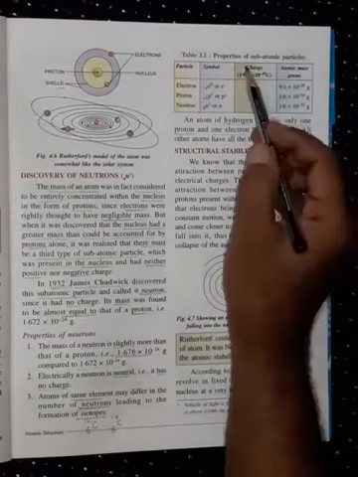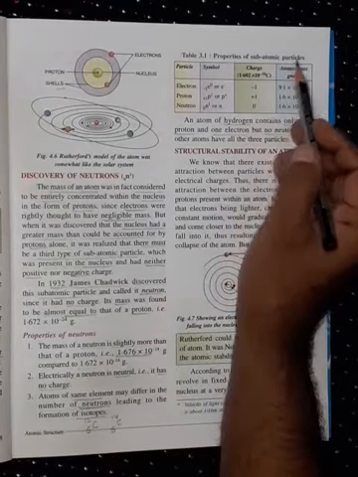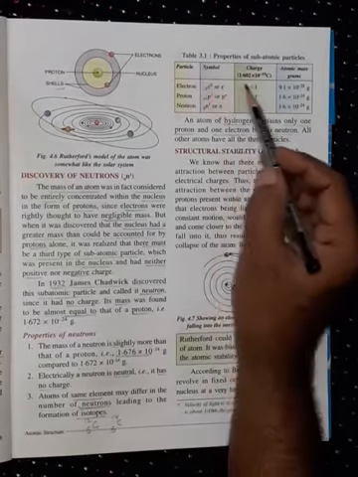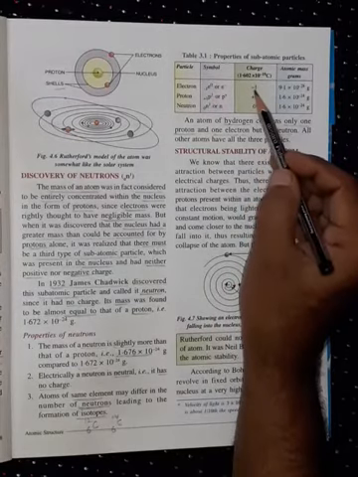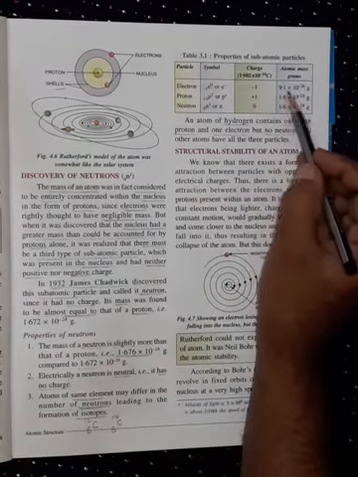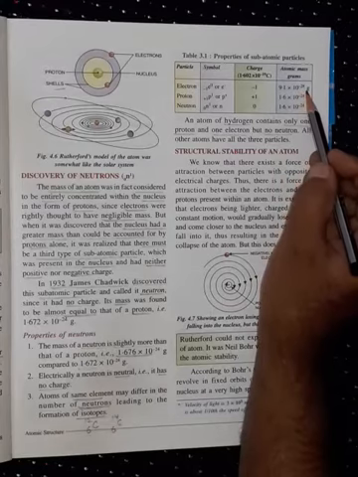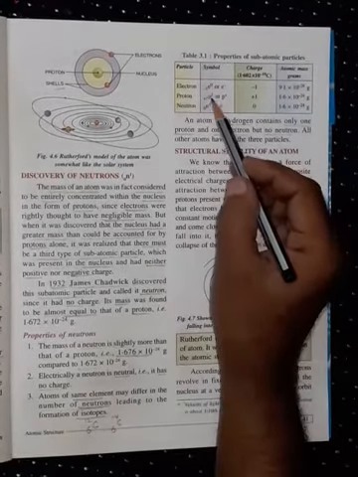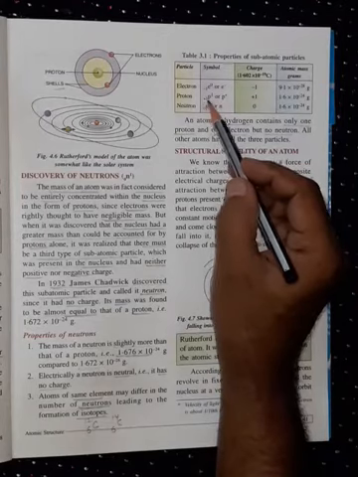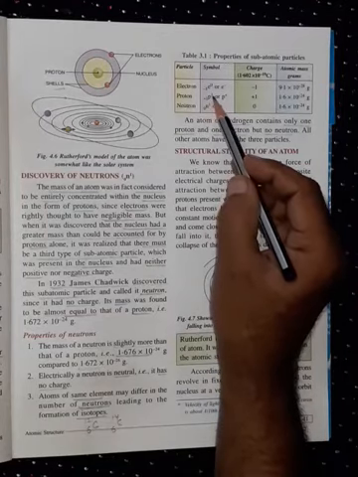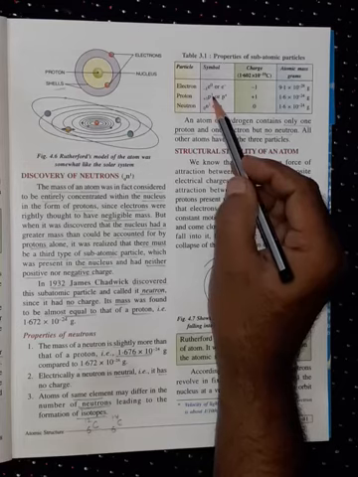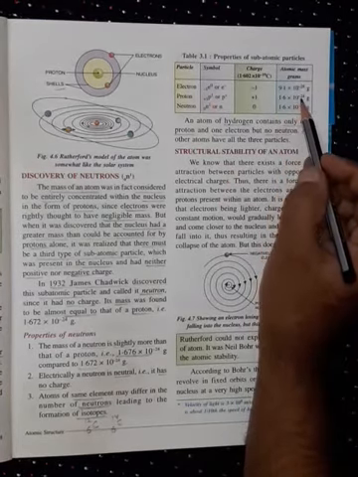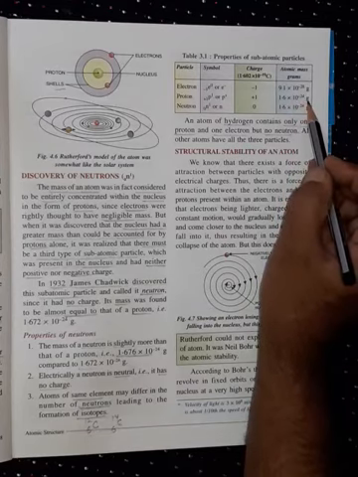Let us recall the properties of subatomic particles. Electron is symbolized as e minus, with charge of 1 unit negative and mass 9.1 into 10 to the power minus 28 gram. This is negligible. Proton is denoted as p, with charge plus 1 and 1 unit mass. Its mass is 1.6 into 10 to the power minus 24 gram.